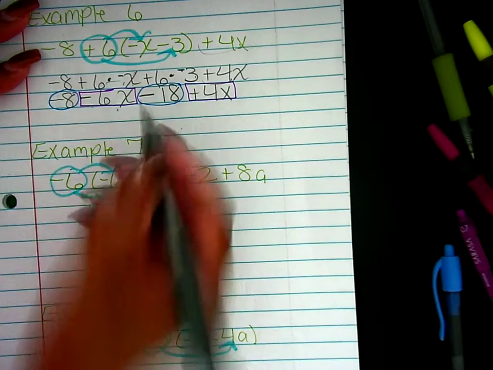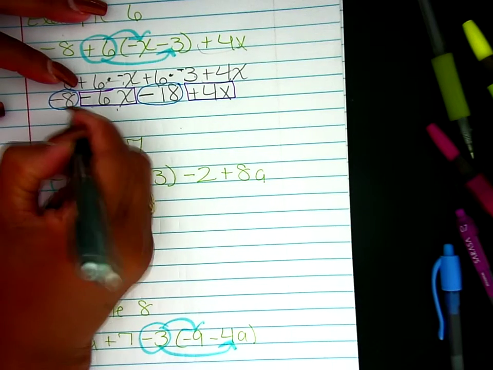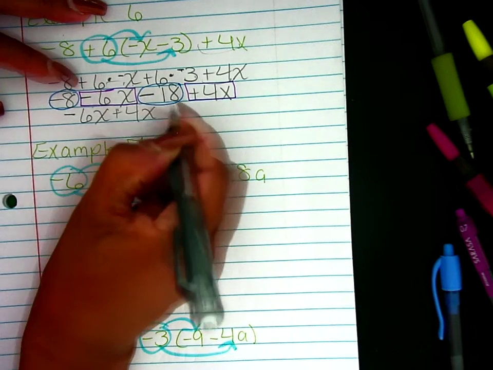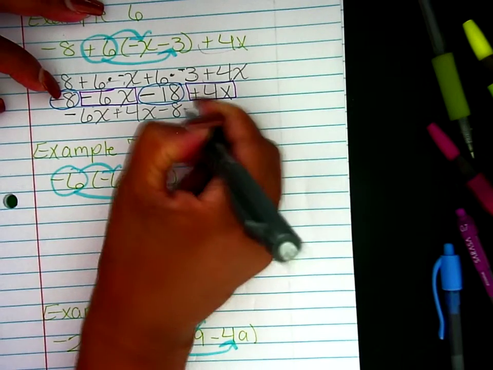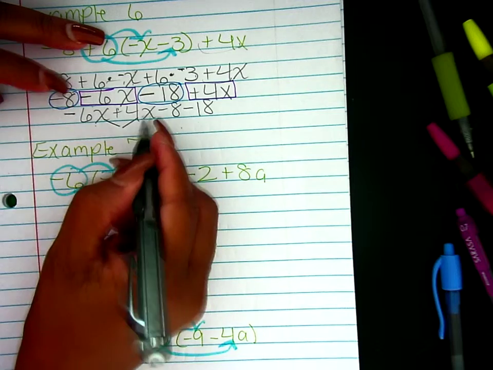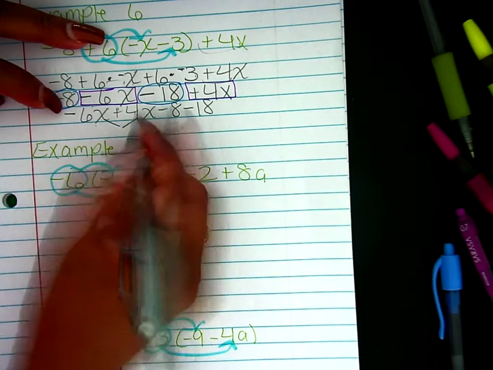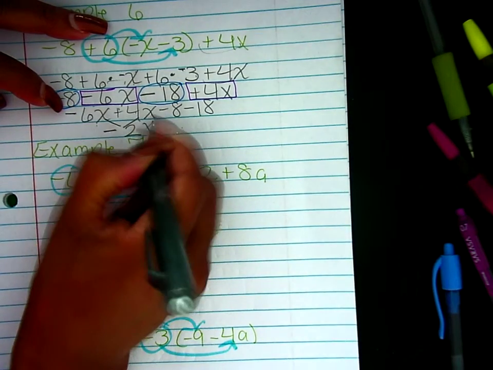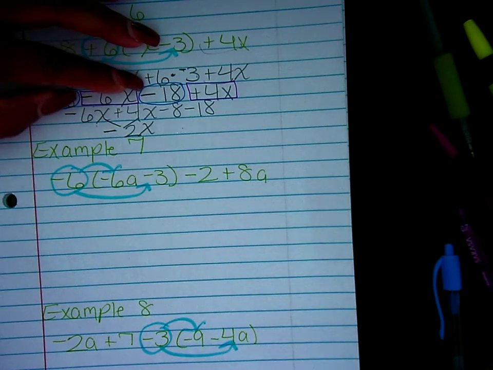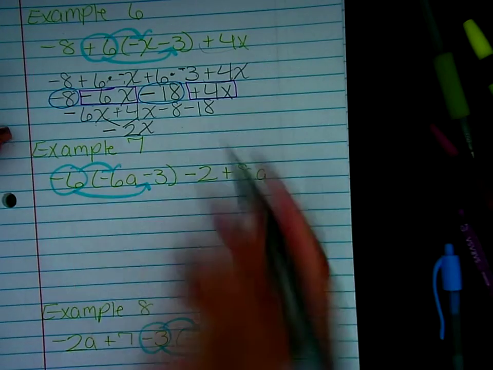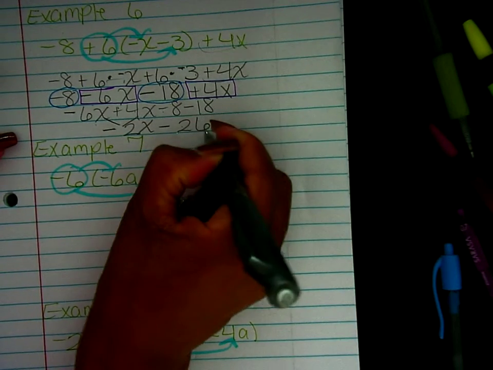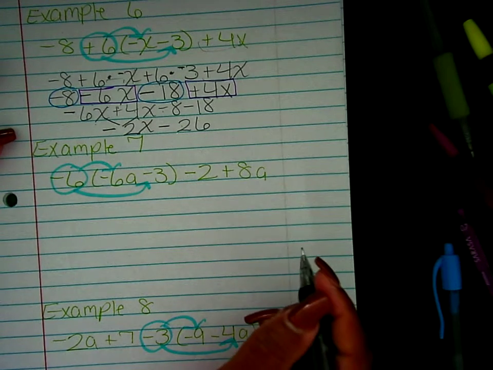Rewrite using the commutative property. I put my x term first, so I'm saying negative 6x plus 4x minus 8 minus 18. Combine the negative 6x and 4x. Negative 6 plus 4 is negative 2. Affix your x. Here we're combining a negative 18 and a negative 8, and you will get a negative 26. You are done.